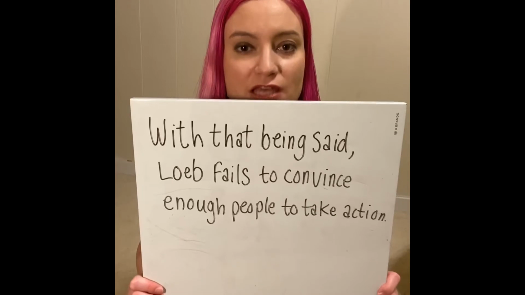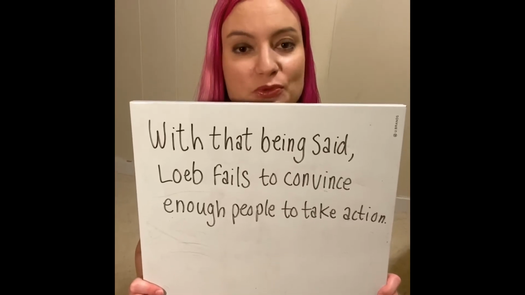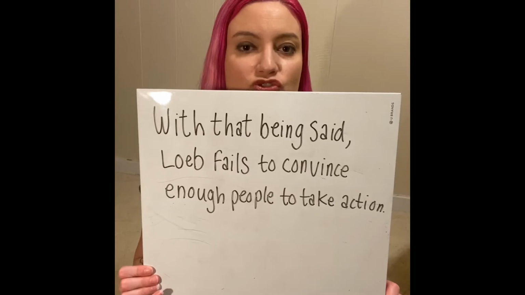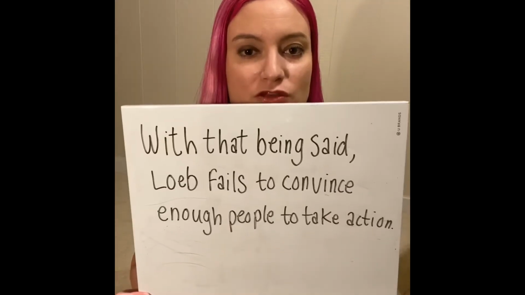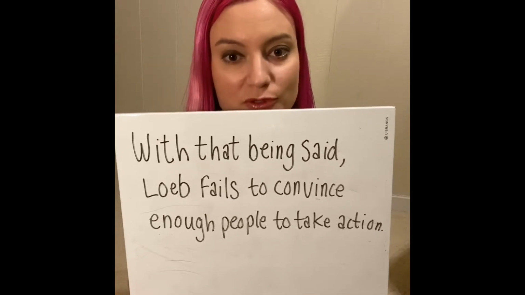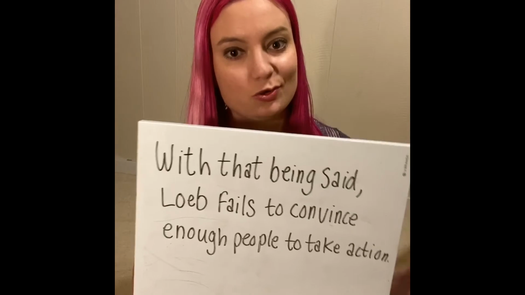With that being said, Loeb fails to convince enough people to take action. For this example, with that being said, is a transition phrase, so it needs a comma to follow it. It's different than the rest of the sentence. It sounds different, so it needs to be set off from the rest of the sentence. It doesn't sound like it's quite part of everything else in the sentence. Let's take a look at another example of that introductory phrase comma.